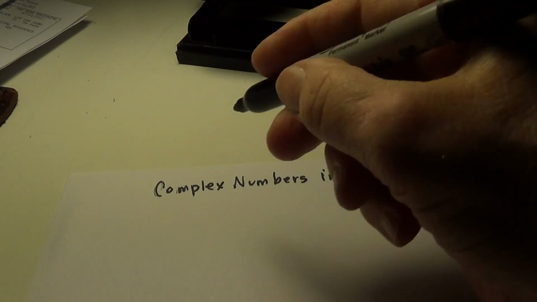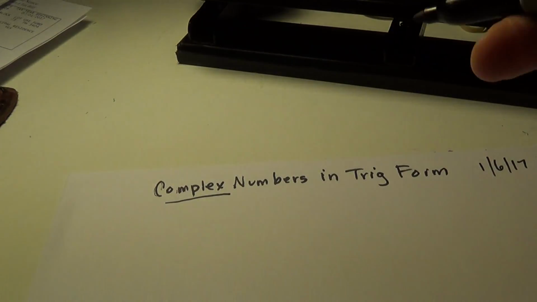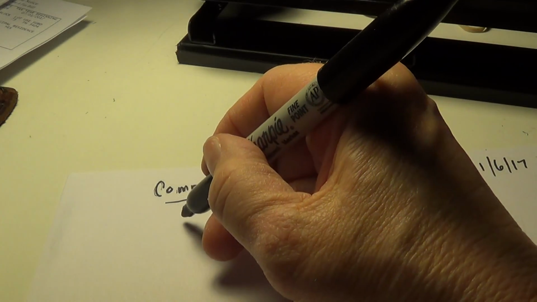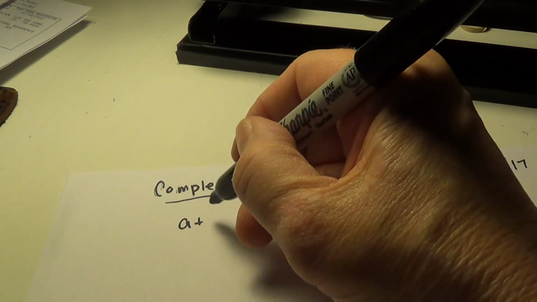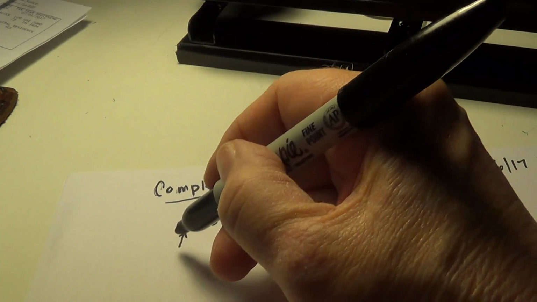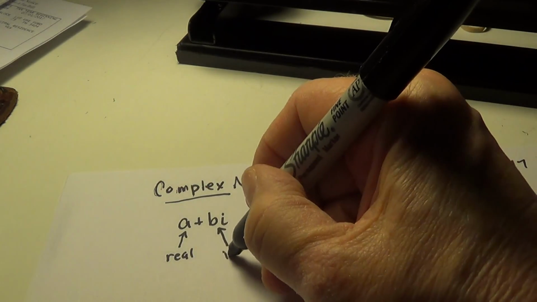So, you recall the word complex numbers. Any number you've ever used is a complex number, and it has the form a plus bi, where a is the real part and bi is the imaginary part.